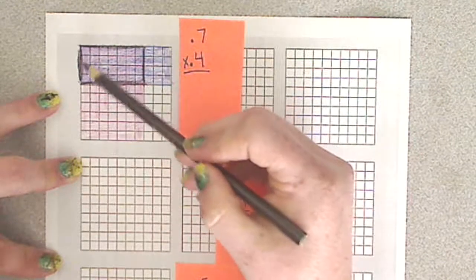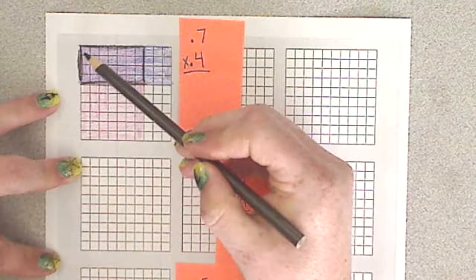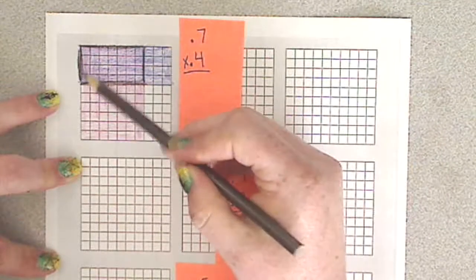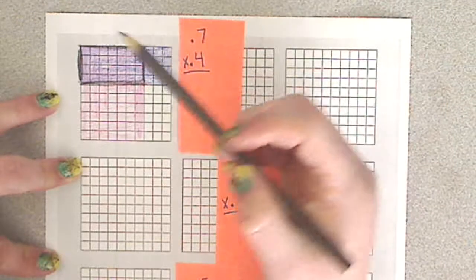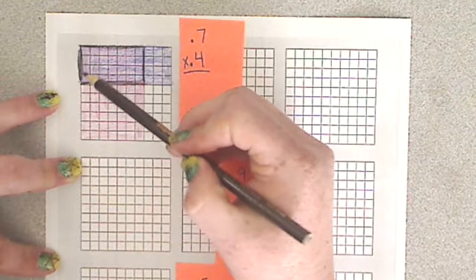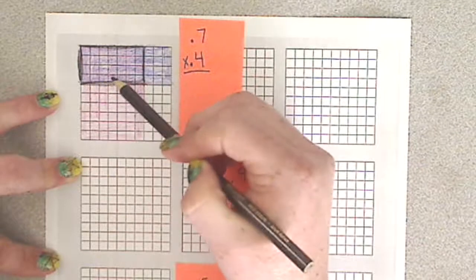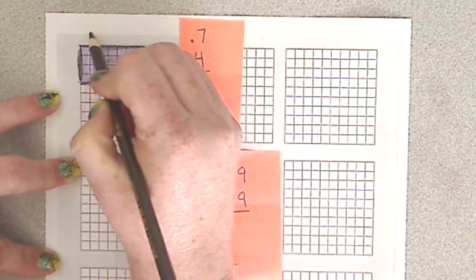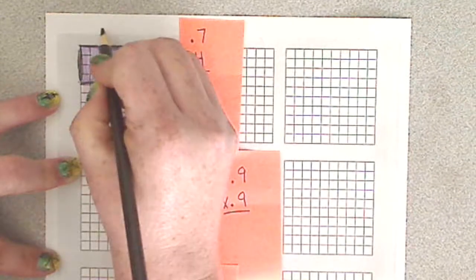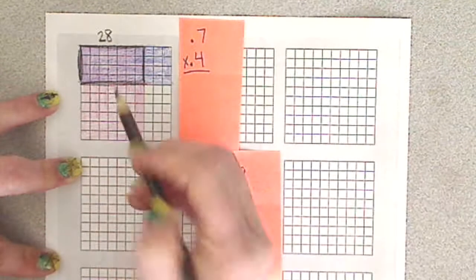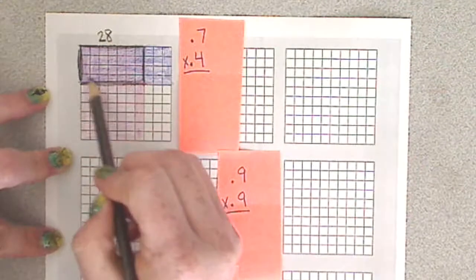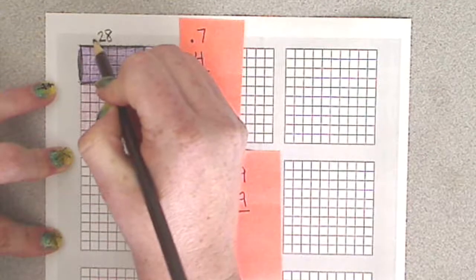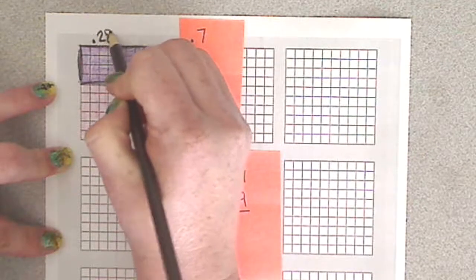So now I'm just going to count to find this. Now I know that for a rectangle, I can multiply my length times my width to find that product. So I'm going to multiply 1, 2, 3, 4 times 1, 2, 3, 4, 5, 6, 7. Wait, don't those numbers sound familiar? And I know that 7 times 4 is 28. But we have to remember that these are hundredths. I have 28 hundredths that are overlapped.